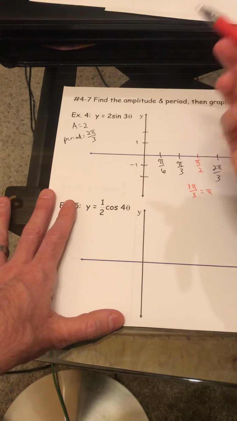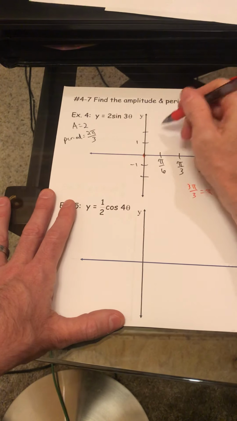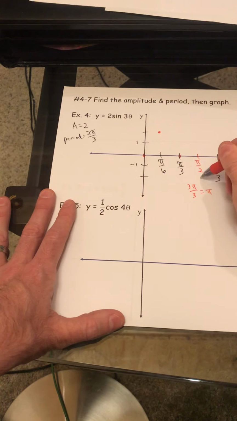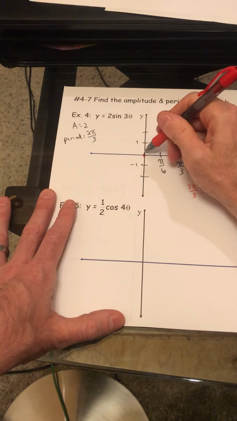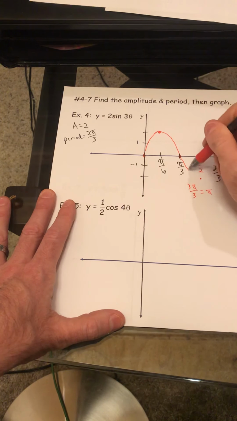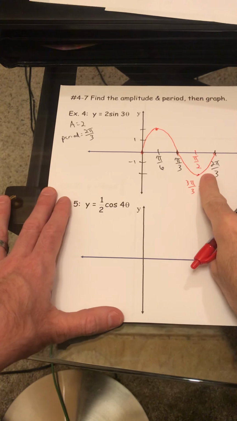So from here, sine starts at 0. Next critical point's a max, then a 0, minimum, back at a 0. So there is that one.